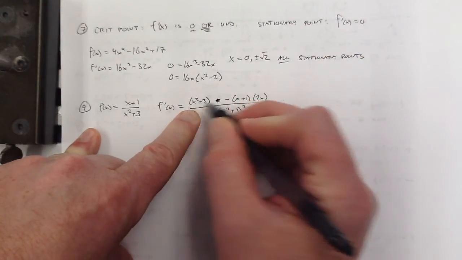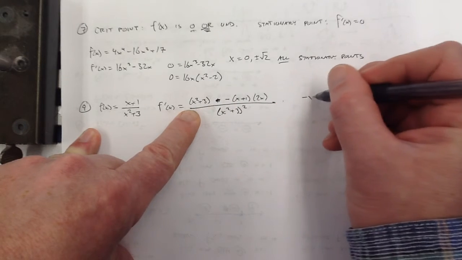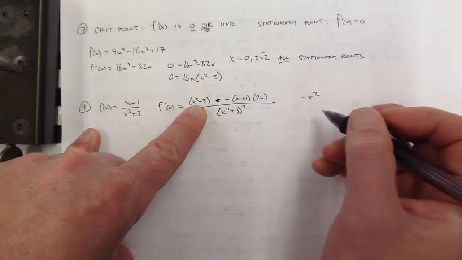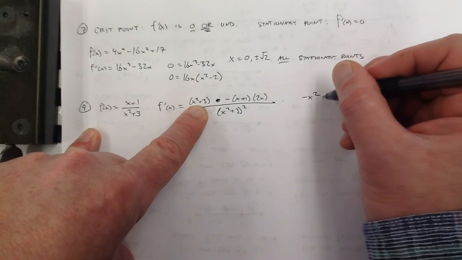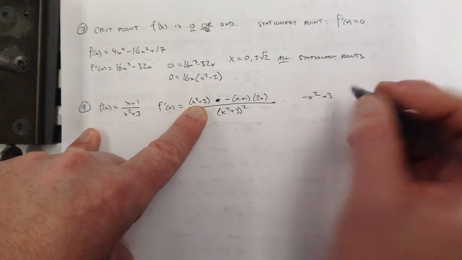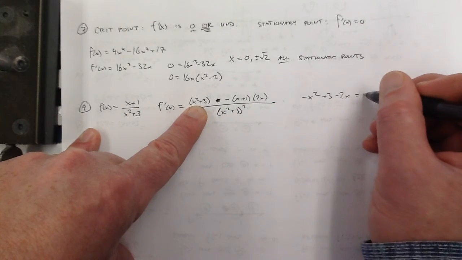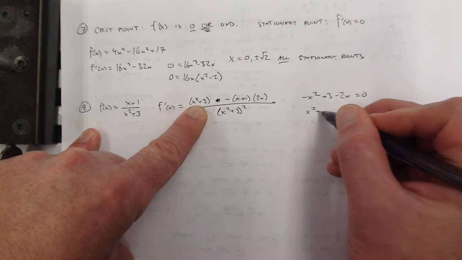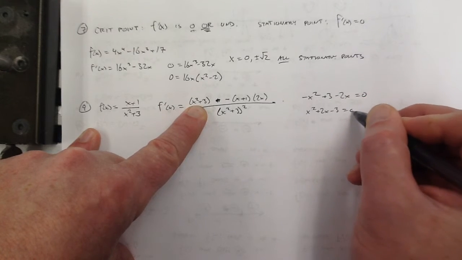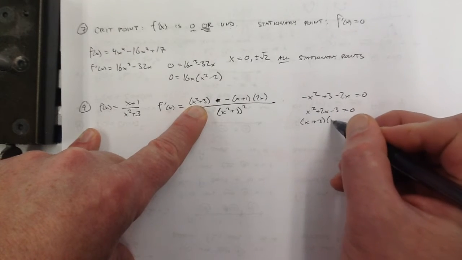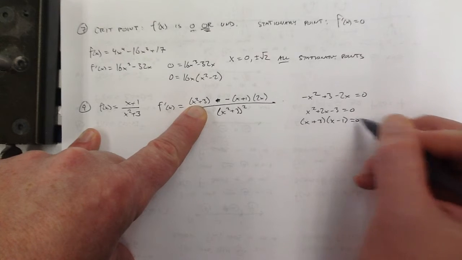Let's see, x squared minus 2x squared, 3, no constant there. And minus 2x. So let's rearrange that. That factors.